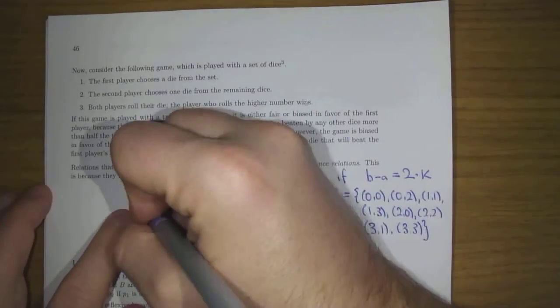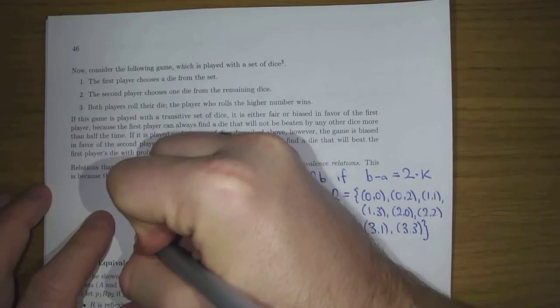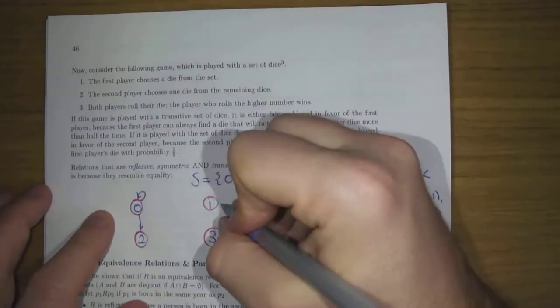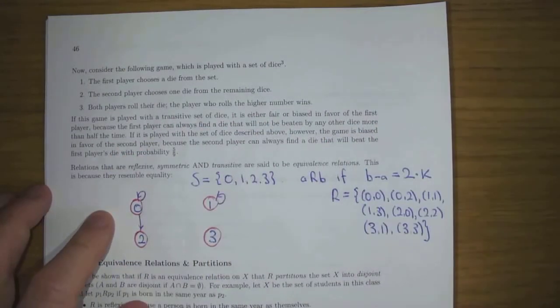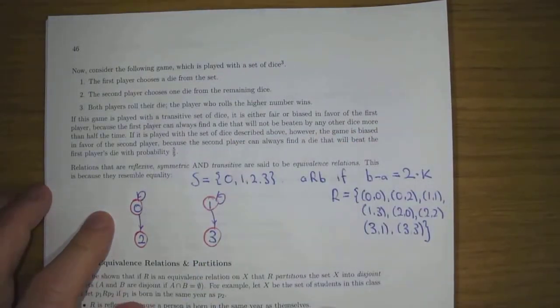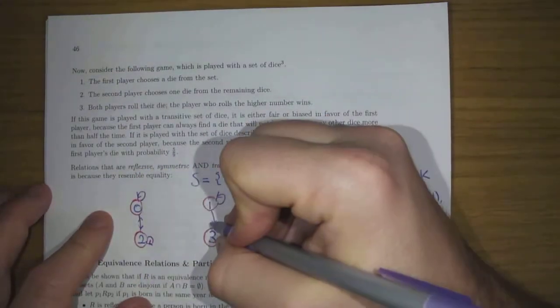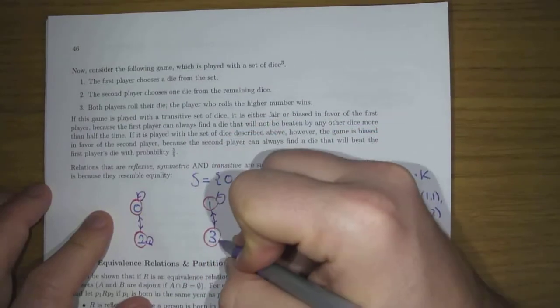So 0 is related to 0. 0 is related to 2. 1 is related to 1. 1 is related to 3. 2 is related to 0. 2 is related to 2. I don't think this explanation is going to go very well. 3 is related to 1 and 3 is related to 3.